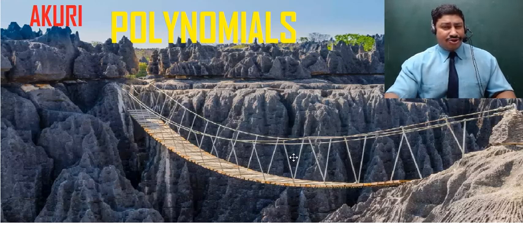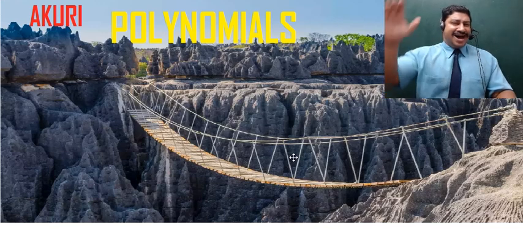I'm sure you will be really amazed to see the flora and fauna of this place. So be here, have good fun, but do not forget to have the local sweet dish of Madagascar, Kobo Ravina, and also to tell all the people of Madagascar that you get to meet Akuri.